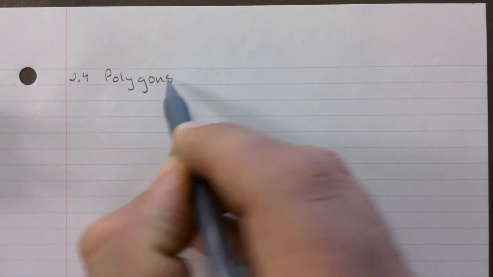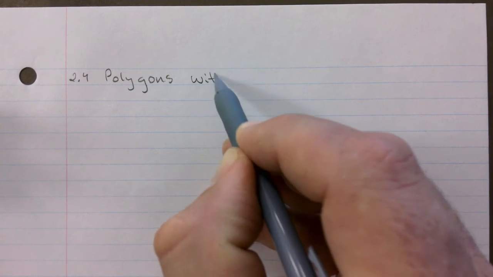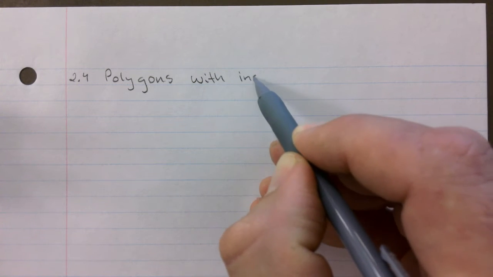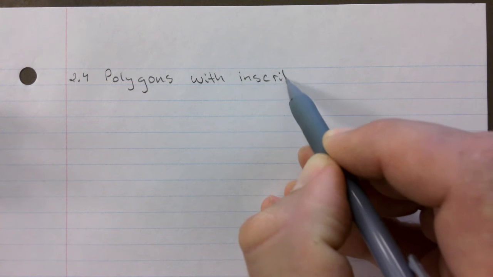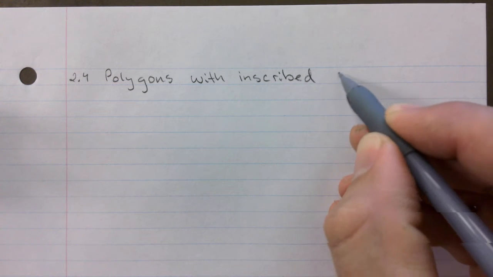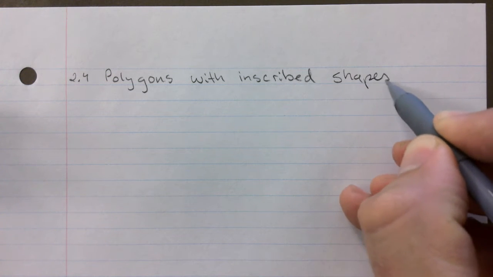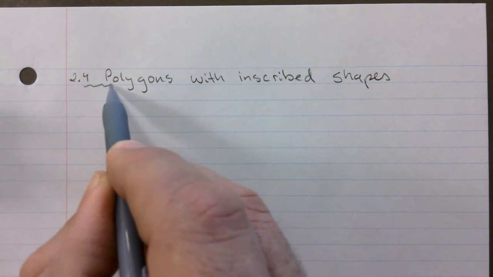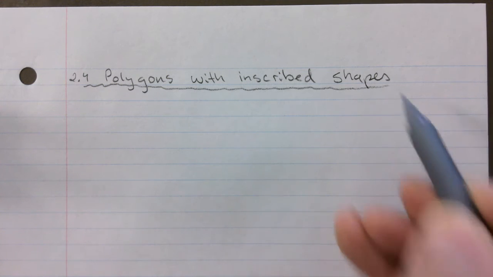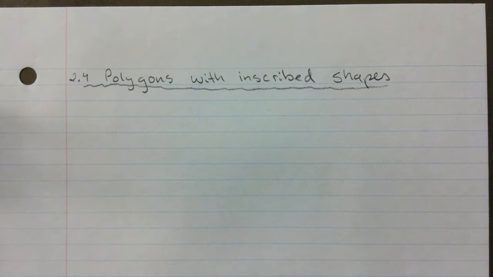So I'm going to call this 2.4, polygons with inscribed shapes. These are a lot of fun if you practice. Okay.